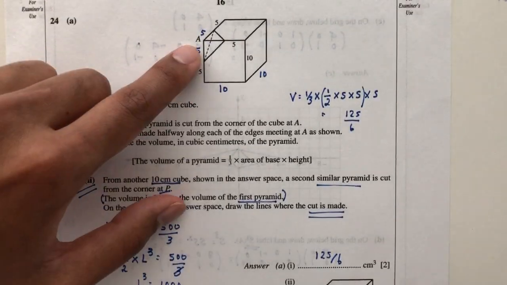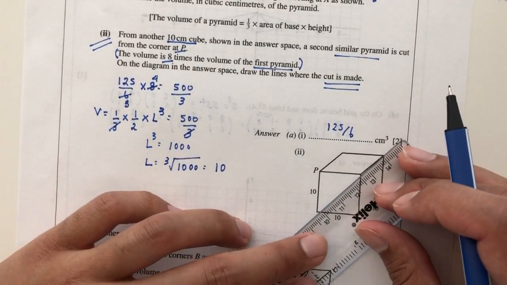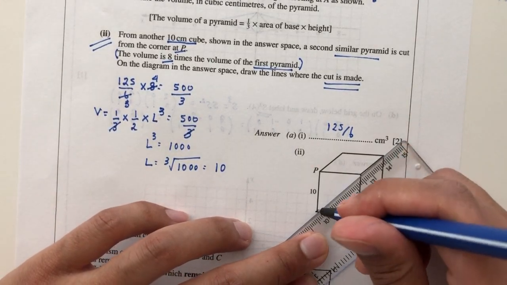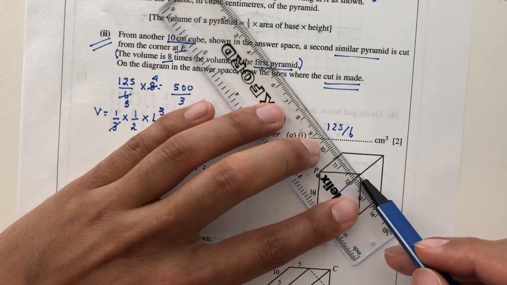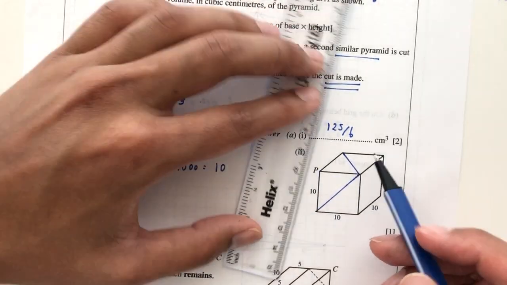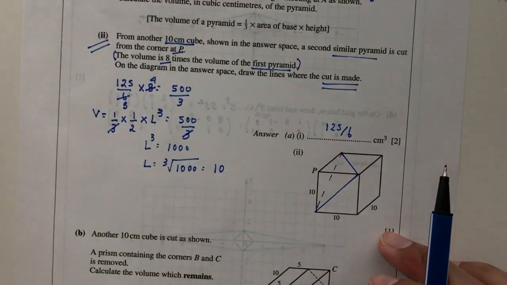You can copy this one. So the length here is 10. 10, 10, and 10. So 10 and 10 here. And the last one is 10 as well. So that will be the shape that you will have.